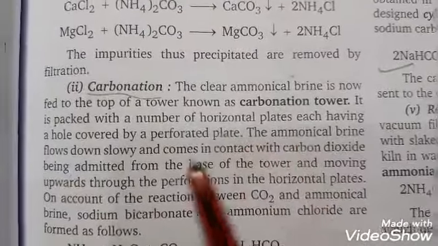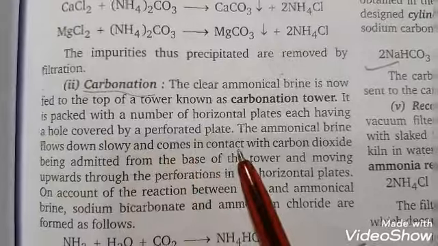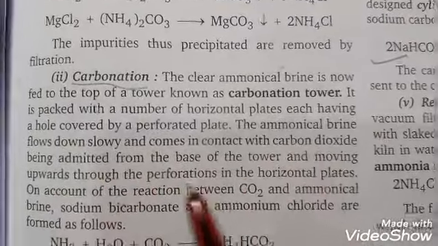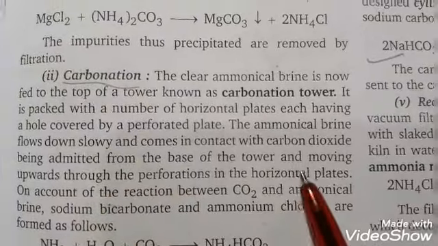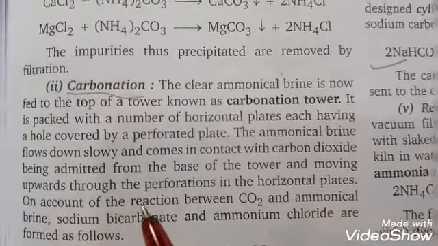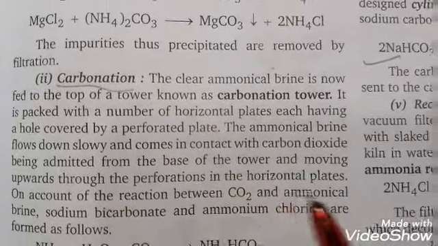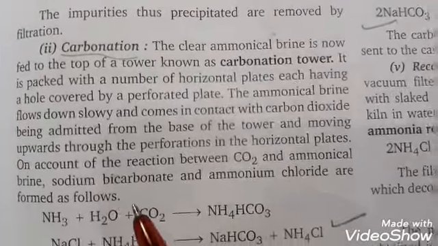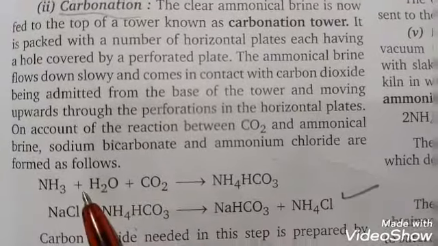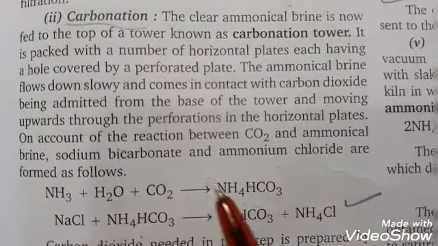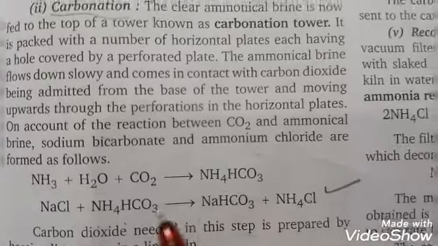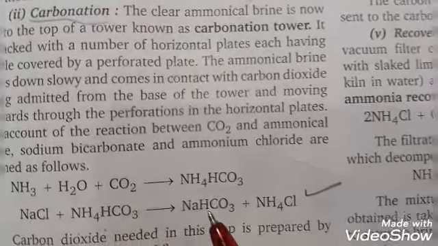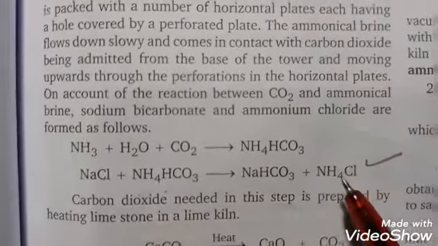The ammoniacal brine flows down slowly and comes in contact with carbon dioxide, being admitted from the base of the tower and moving upwards through the perforations in the horizontal plates. On account of the reaction between carbon dioxide and ammoniacal brine, sodium bicarbonate and ammonium chloride are formed. The reaction goes like this: ammonia plus water plus carbon dioxide gives ammonium bicarbonate, and when this ammonium bicarbonate reacts with NaCl brine, we get sodium bicarbonate and ammonium chloride.